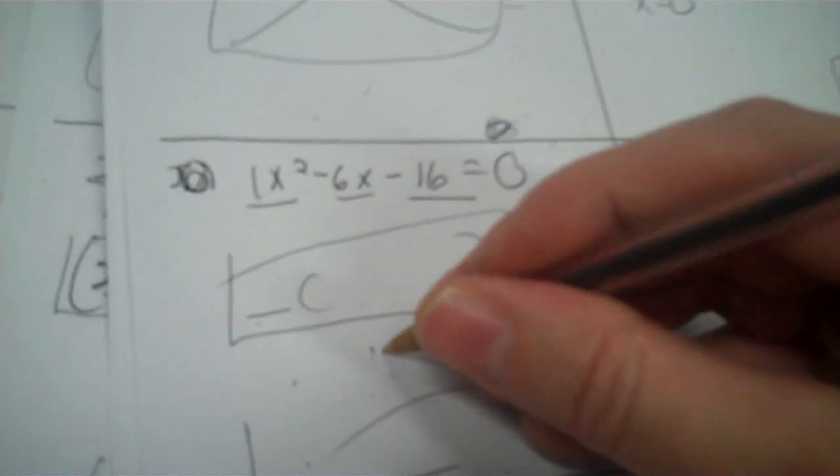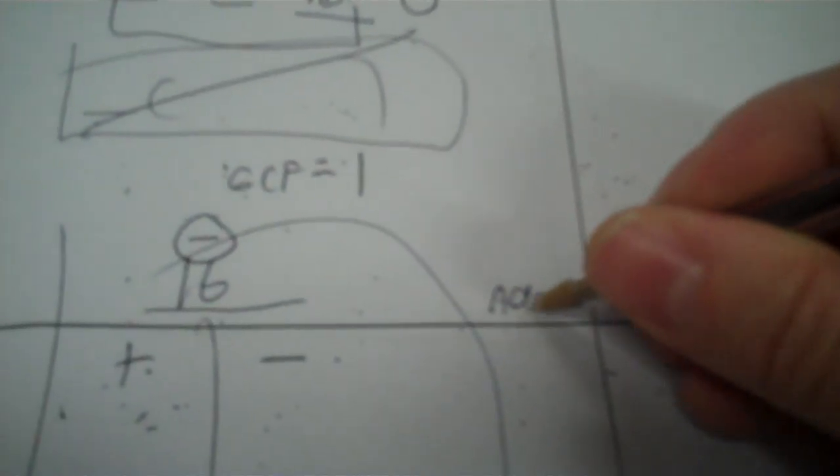3 terms, GCF table. 1, 6, and 16, that's only in the first row. There's not an x on every one of them. The 16 is a constant. No negative needed. 1 times negative 16 is negative 16. That's a positive times a negative. You're trying to add to get to negative 6.